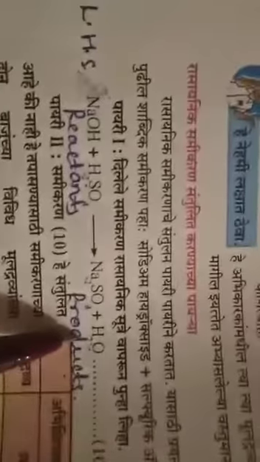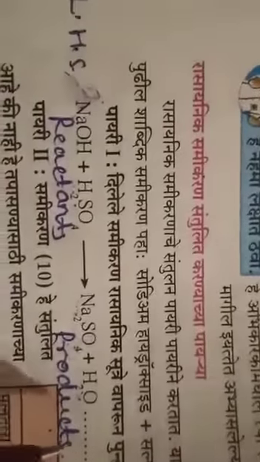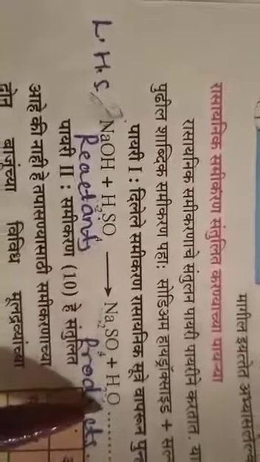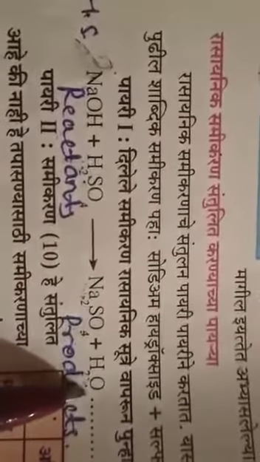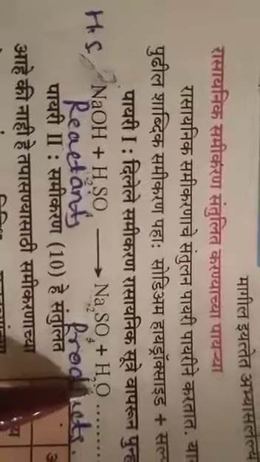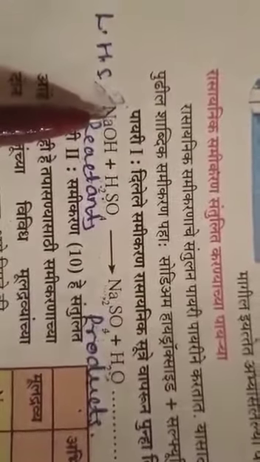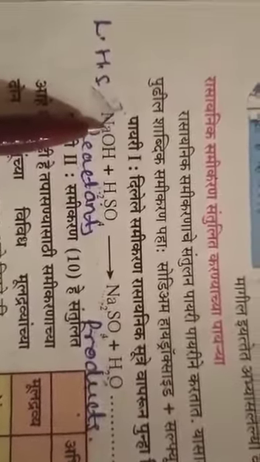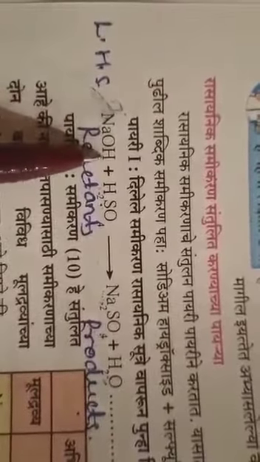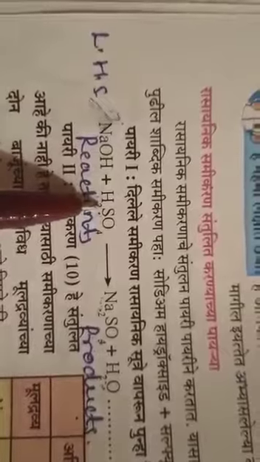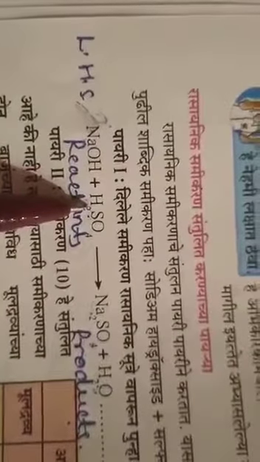Now look here, is this chemical reaction well balanced? I think no. Look here, on the left hand side there is only one atom of sodium, Na, one of oxygen, one of hydrogen, and from here there are two atoms of hydrogen.